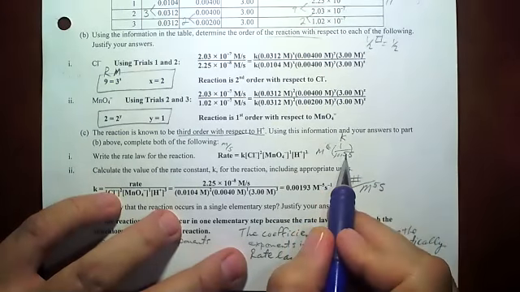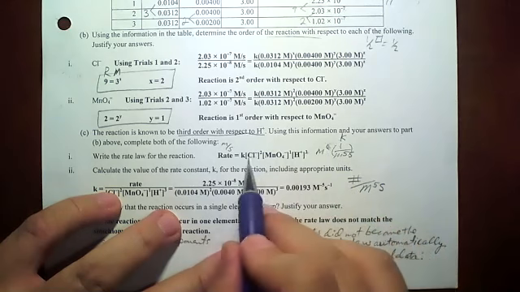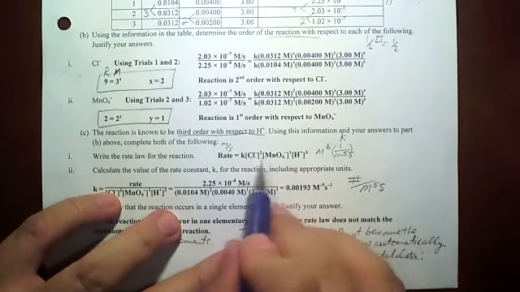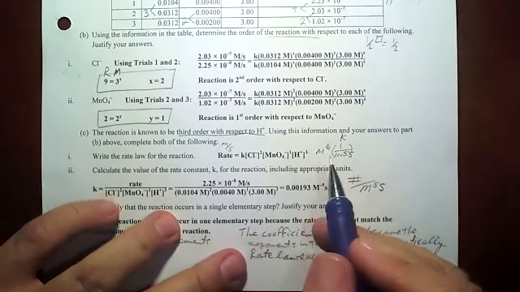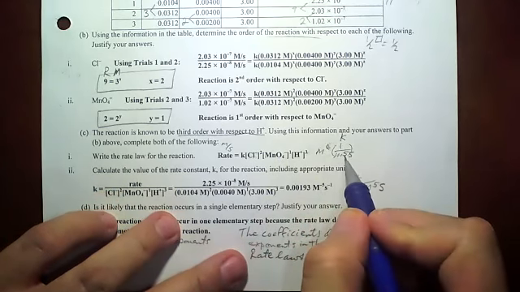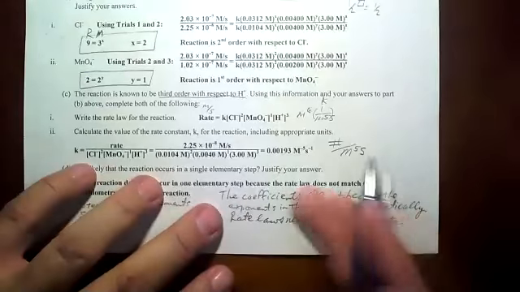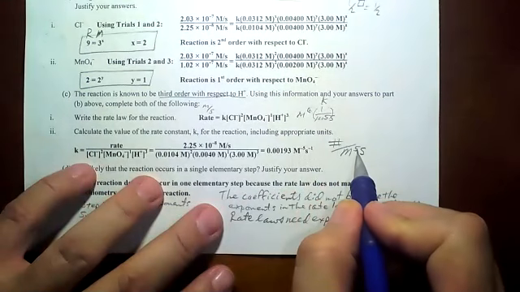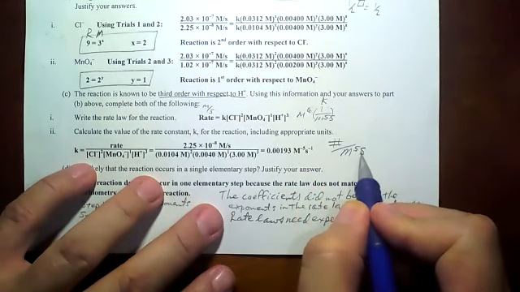So this exponent will always be 1 fewer than the sum of the exponents here. So you don't actually have to fiddle around with it too much. Subtract 1 and stick it on the denominator. So the answer for K will be some number per molarity to 1 fewer exponent seconds.